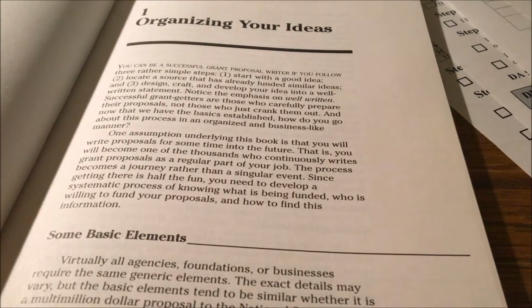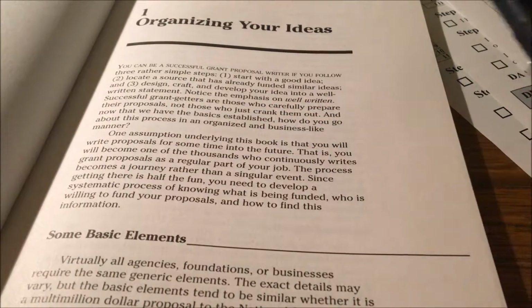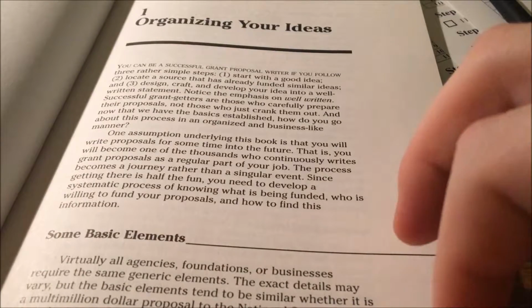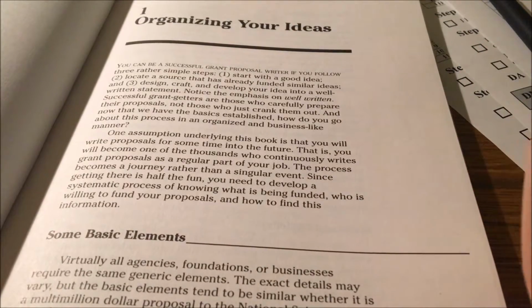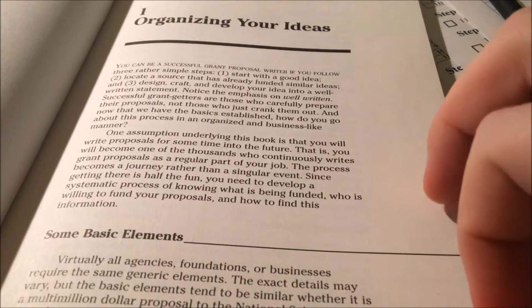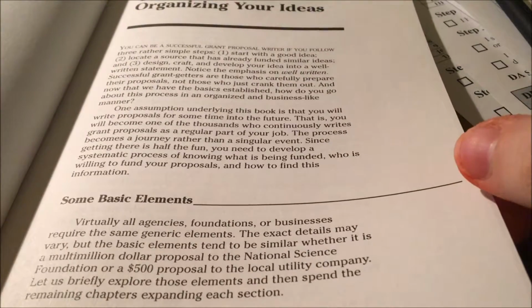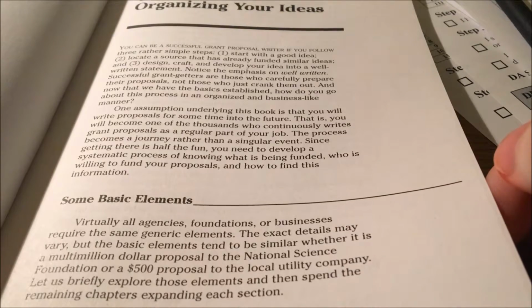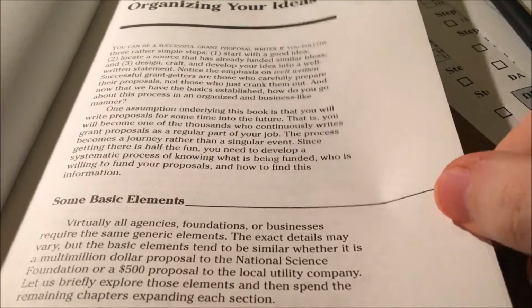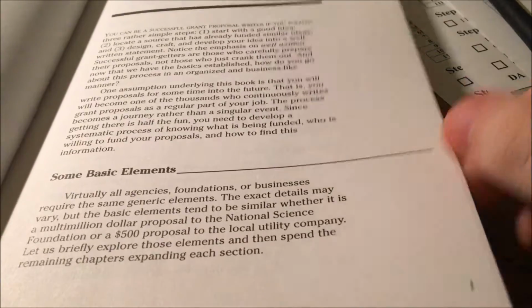Okay, you can't just, as the book says, crank out a statement. It has to be well-written, carefully prepared. One assumption that people have when making them is that a grant proposal is easy, but it's not. Writing grant proposals can actually be a full-time job. It's a full-time art form that people have to understand takes a lot of time.